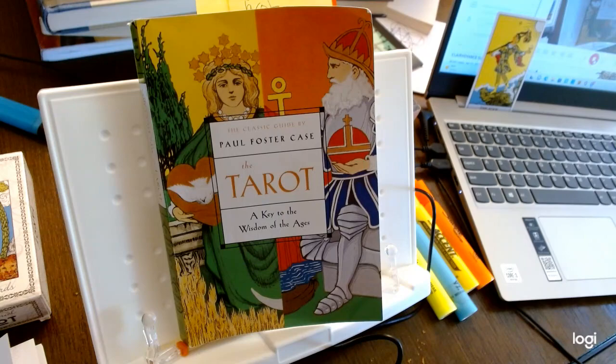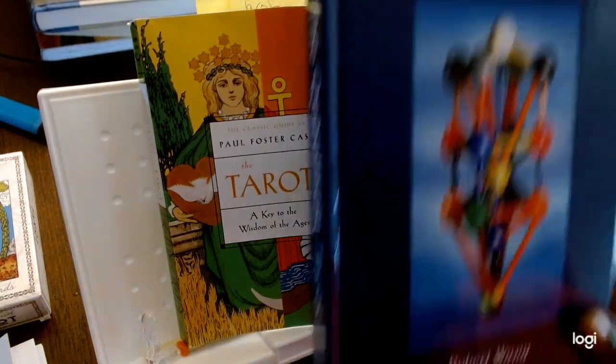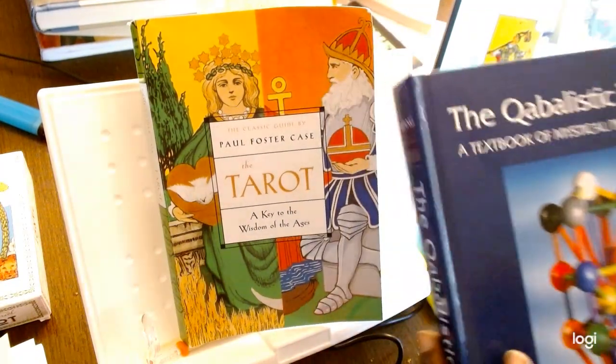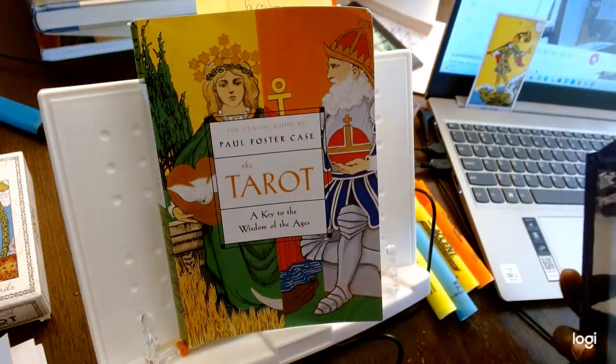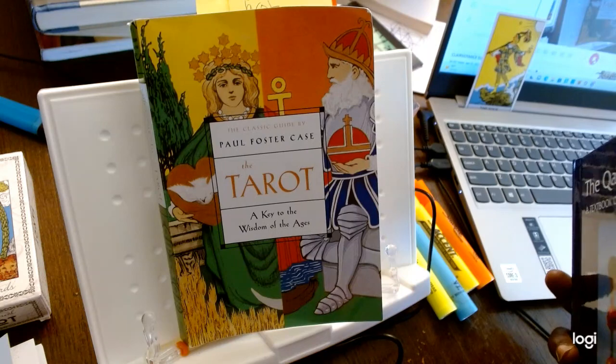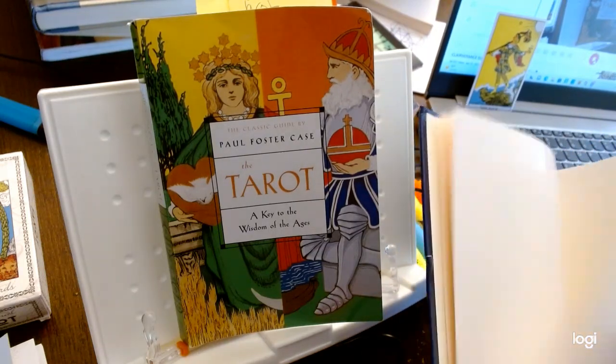The next book, which is dope, is Robert Wayne's The Kabbalistic Tarot. Now, I started reading this book and I put it down when I decided to do this series on YouTube.